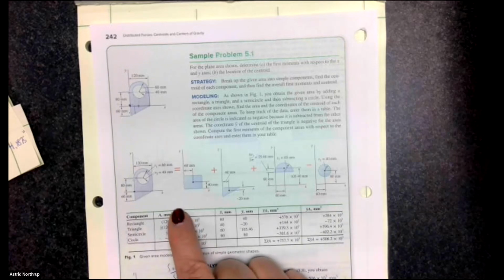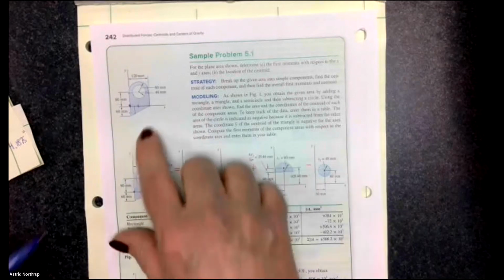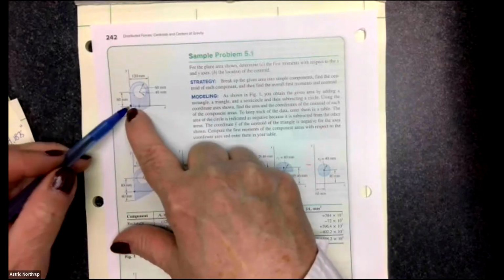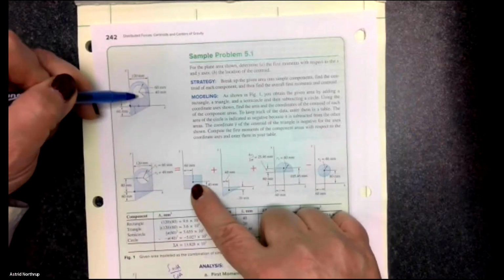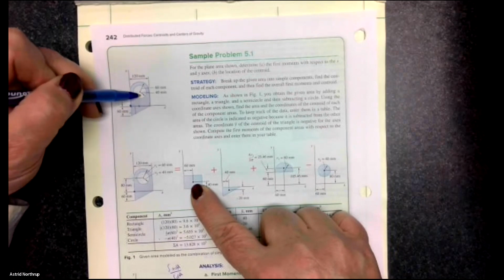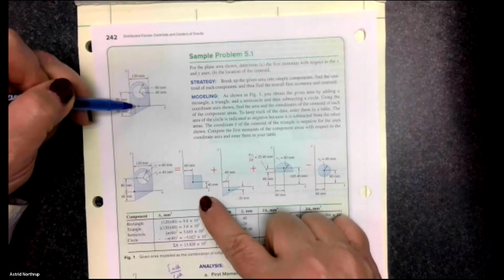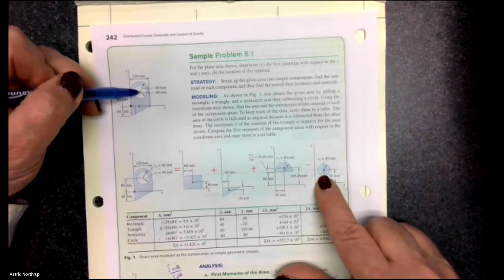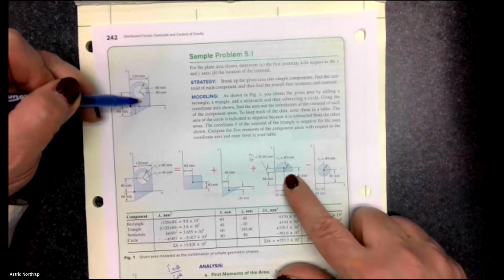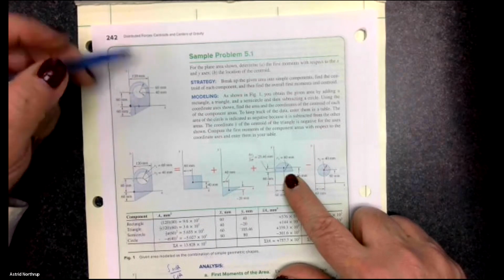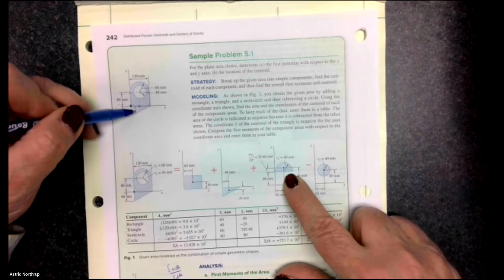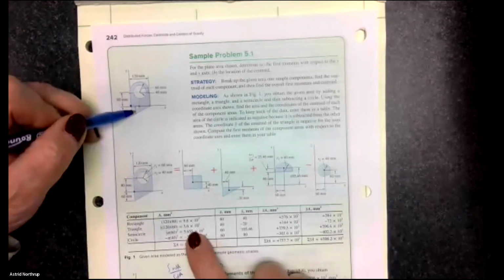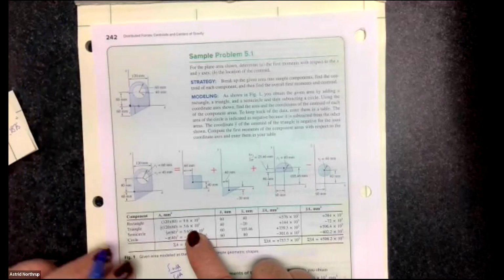And X bar or Y bar could be negative if they're below the axis. So if you choose this as your 0 point for finding your Y bars, for example, the Y bar of the rectangle is going to be positive. The Y bar of the circle is also going to be positive. The Y bar of the semicircle is going to be positive, but the Y bar of this triangle, because it's below the 0 point, is going to be negative. So that's another reason why I really like this problem.